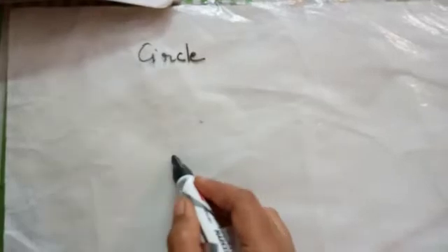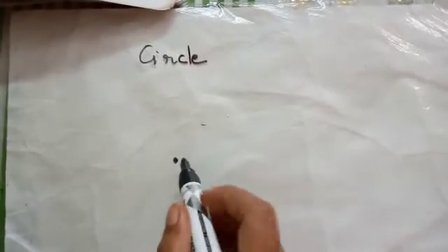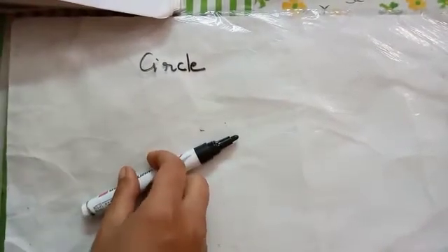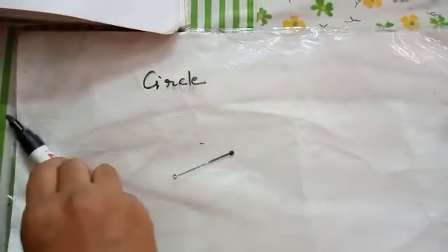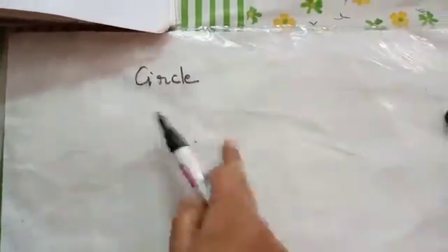In this video we will understand about circle. What is a circle? Take a point and take a fixed distance. Now suppose I move this pen around this fixed point in a definite position. So what I am doing here, just look at this.